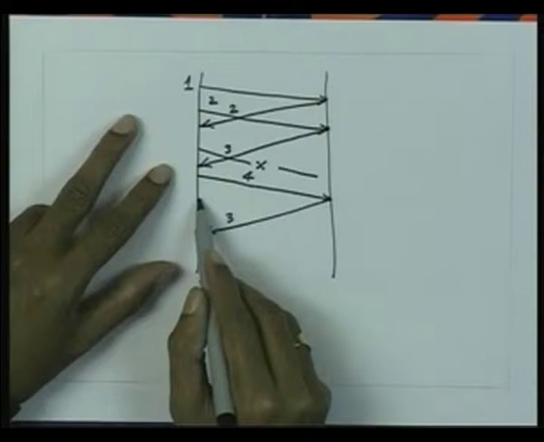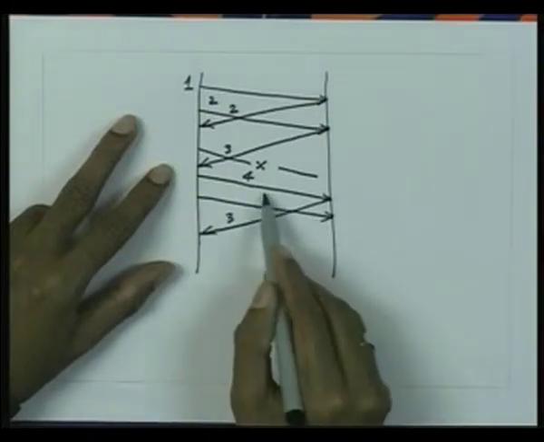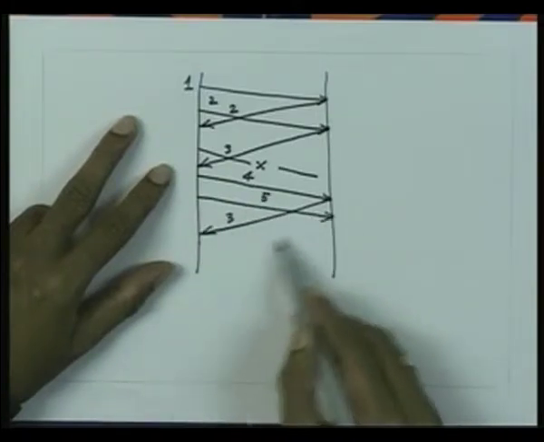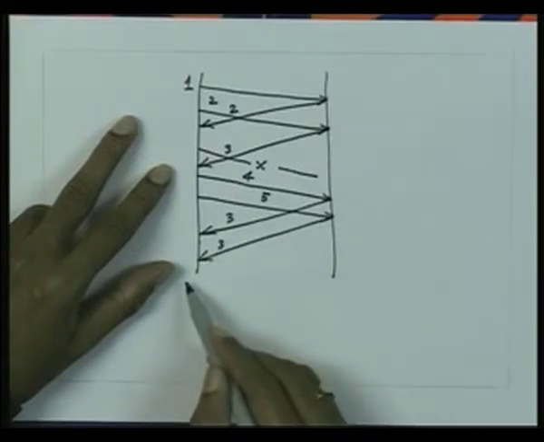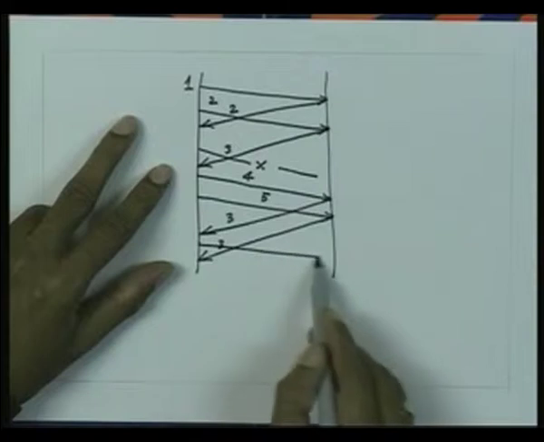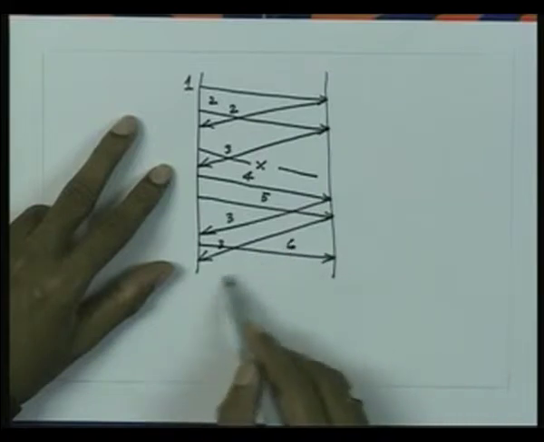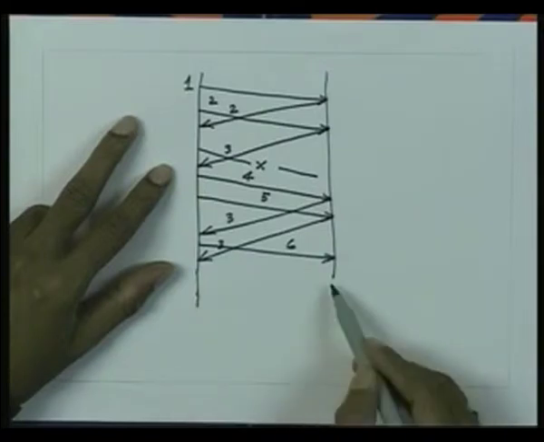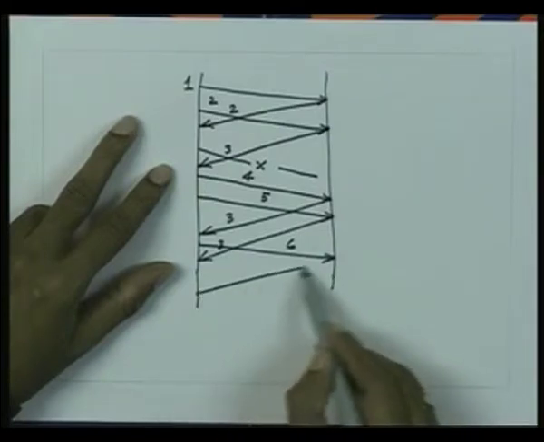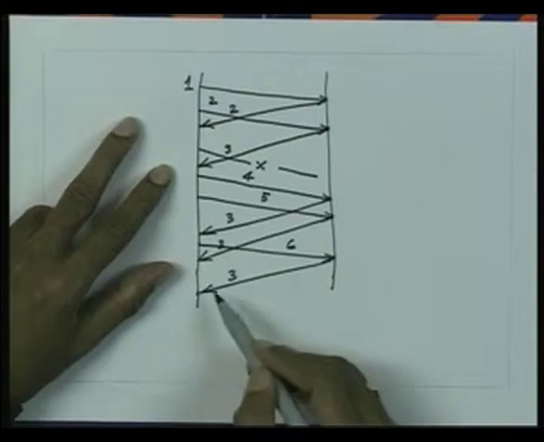Packet number 5 also might reach, and again the receiver will say I am expecting packet number 3. Packet number 6 may be sent, and again the receiver will say that I am expecting packet number 3.